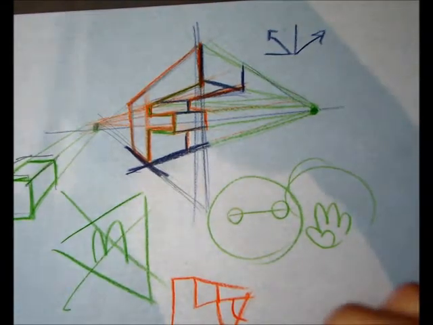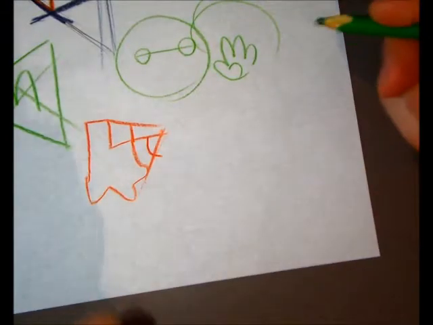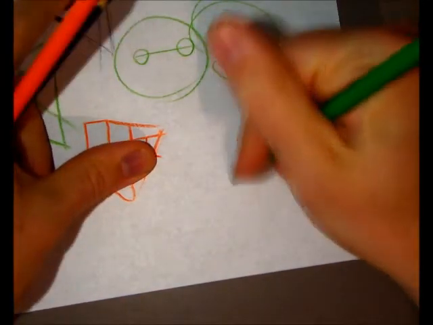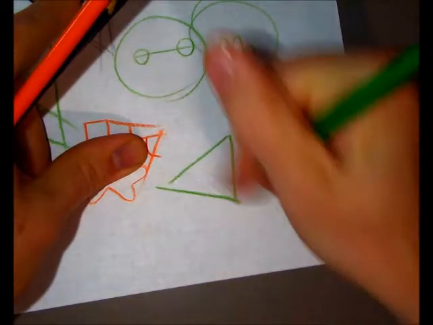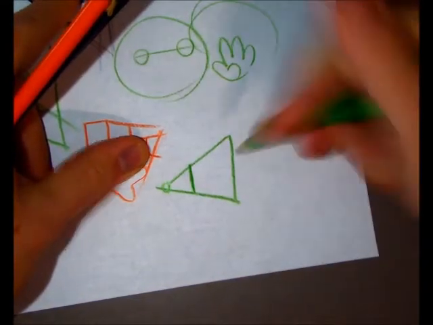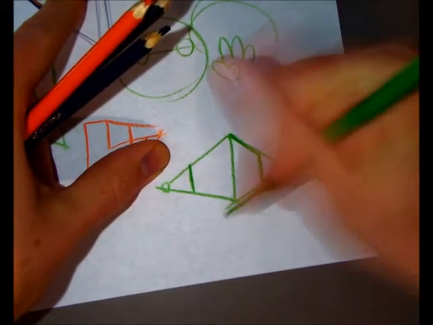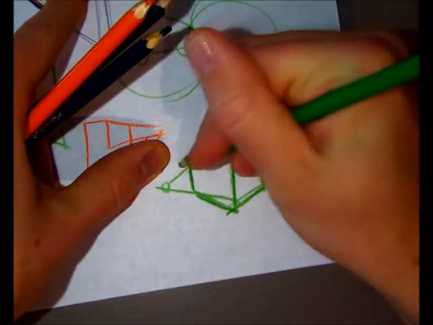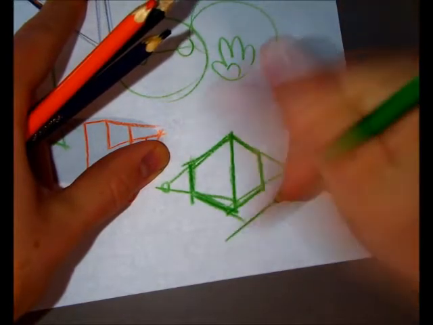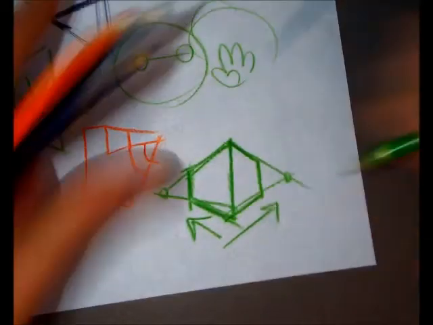If it helps your brain think about it a little bit, really all we're doing is two one-point perspectives. So if I had a cube here, I'd pull that back in space. Then I'd pull it back over here in space, and that would be my two-point perspective, going back that way and back that way.